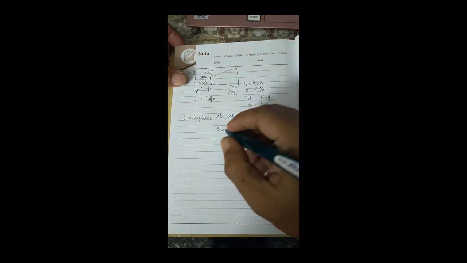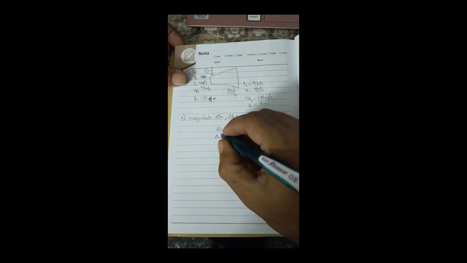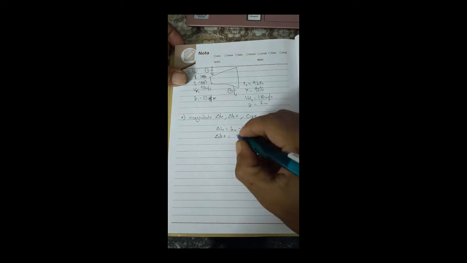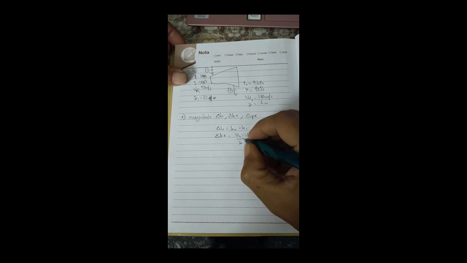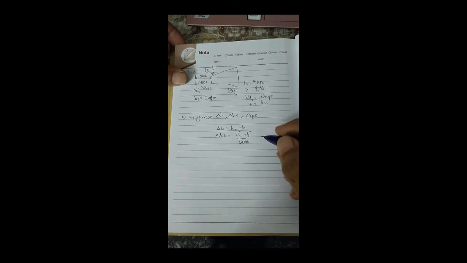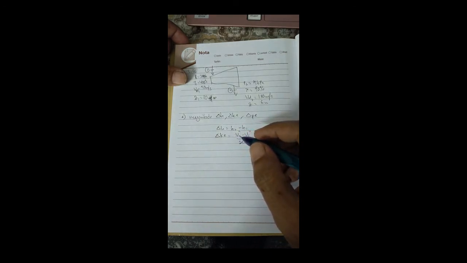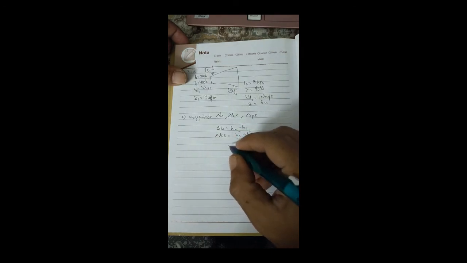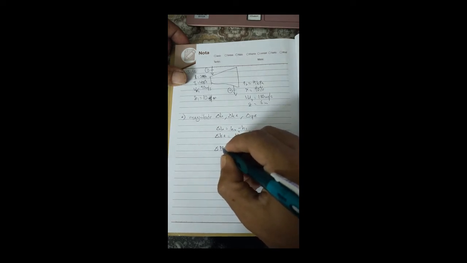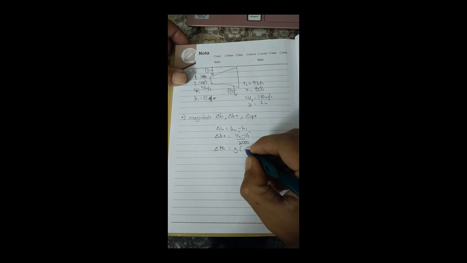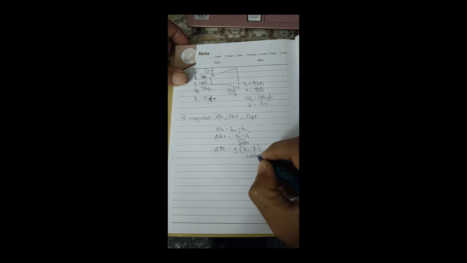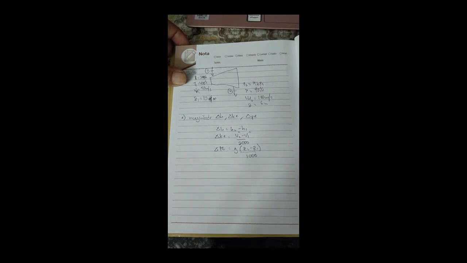Okay, and delta kinetic energy is V2 squared minus V1 squared over 2000. Okay, this is a general equation. Okay, and also potential energy, g times Z2 minus Z1 over 1000. This is your general equation.